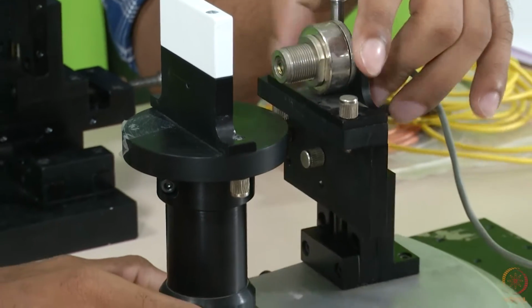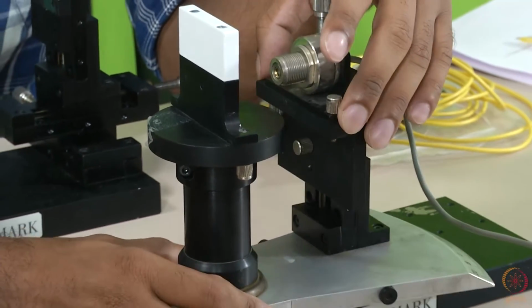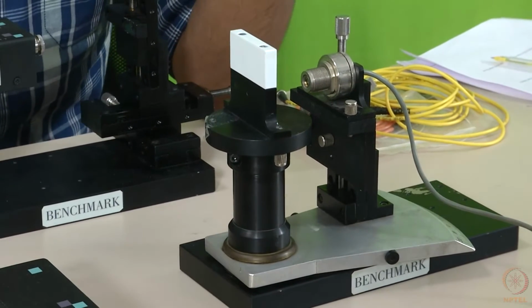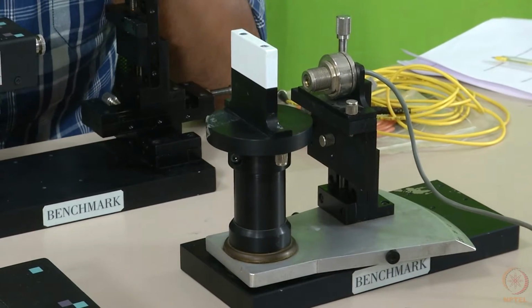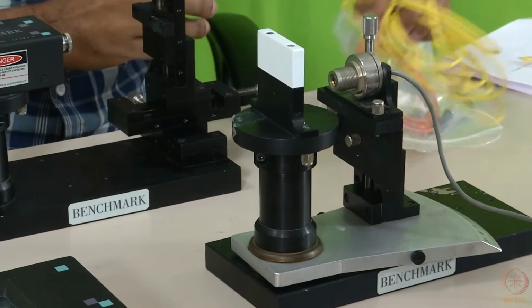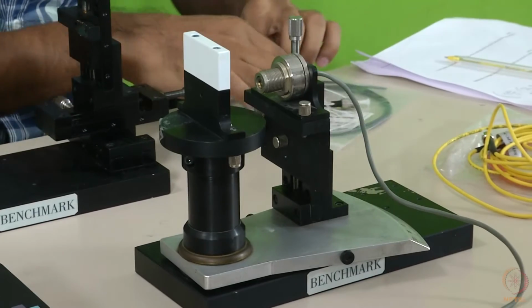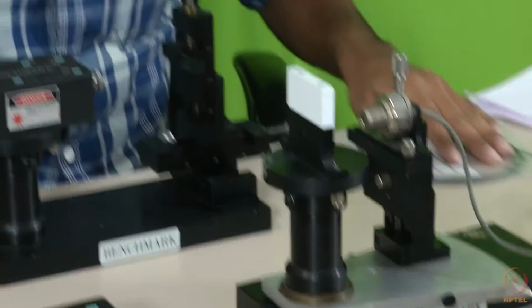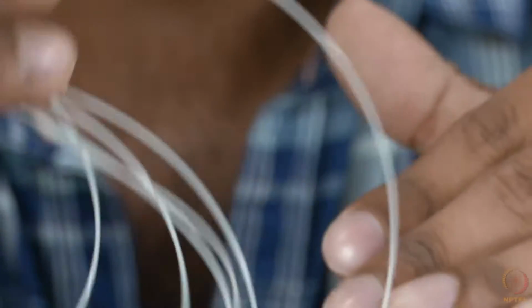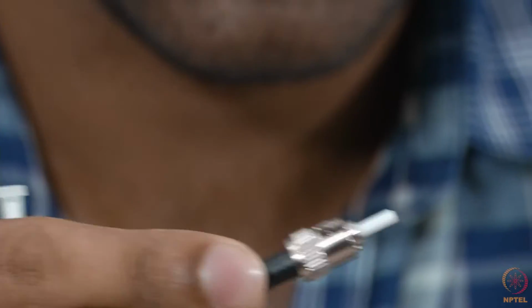Now you will be wondering why we have to rotate this setup. This is one thing we are going to do as a part of the experiment. We are going to measure the numerical aperture of the optical fiber. So specifically, we are going to measure the numerical aperture of this particular optical fiber, which is a single mode optical fiber at 650. This is single mode fiber at 650 nanometer.